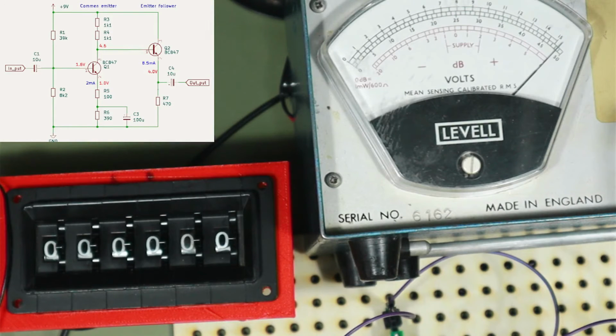Well, this is just a quick demonstration of looking at the input impedance. Here we have the circuit. The original circuit in experiment 11 had a 2K2 resistor here. I've changed it to two resistors of 1K1 each, so the gain should be the same. But what I'm looking at is the input impedance.